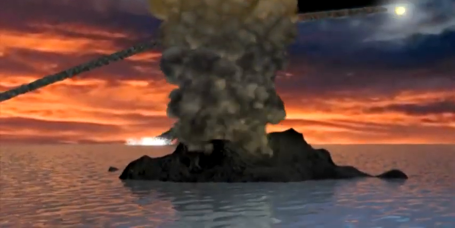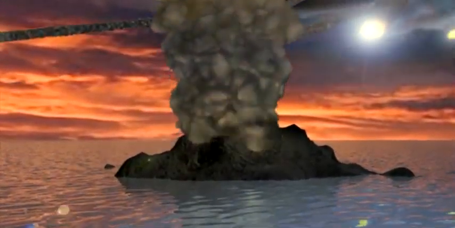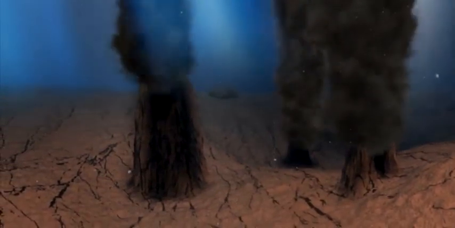Now, we're not going to be looking at warm little ponds of the time that Darwin had in mind, because at that time, the late heavy bombardment, land was not a pleasant place to be. Things were certainly more stable at the bottom of the ocean. And since their discovery in 1978, people have thought that maybe these black smoker type of hydrothermal vents might be important for the origin of life.